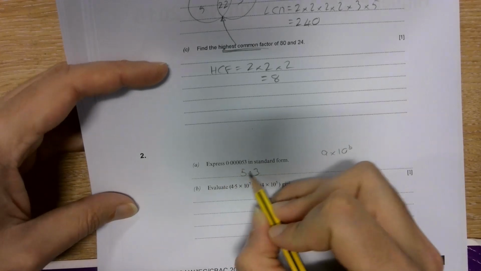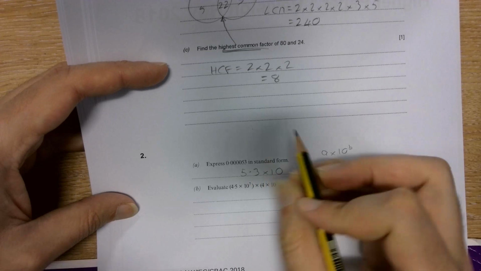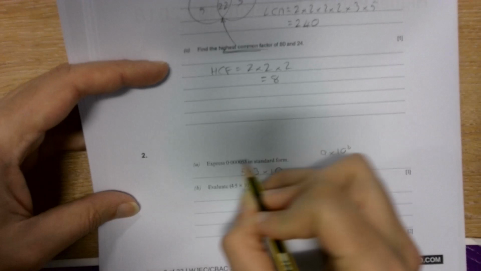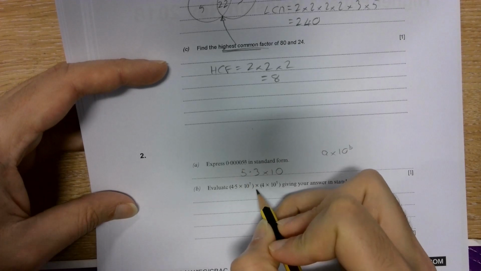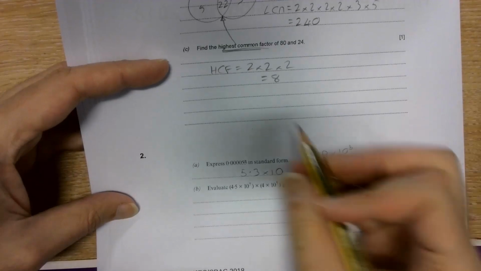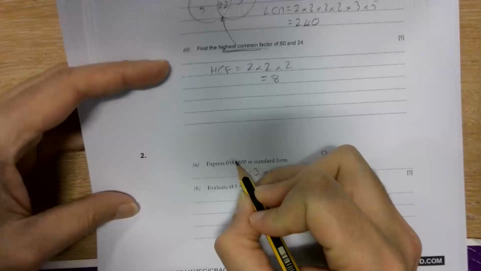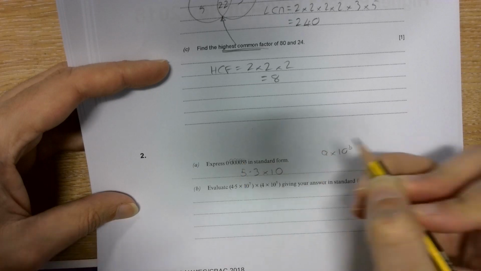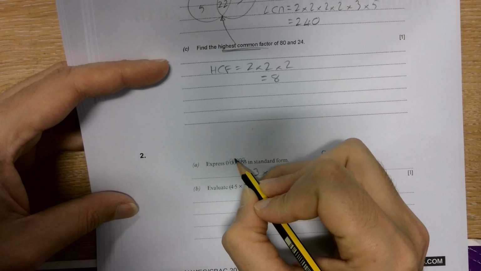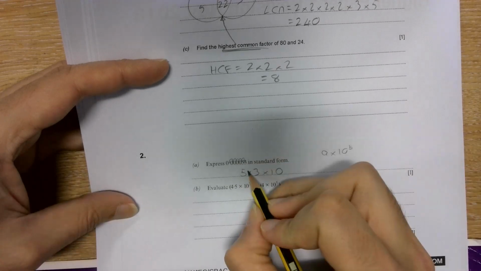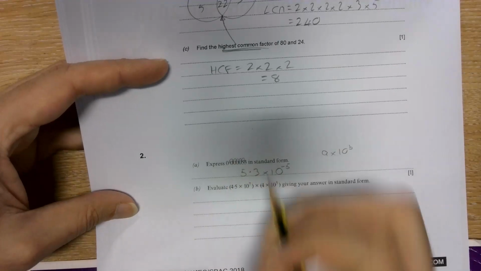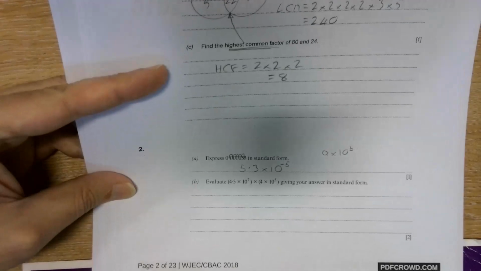So I know my answer is going to be 5.3 times 10 with a power. Now, the way that we figure out the powers is we look at where the decimal point started from, which is there, and we look at where we want to put it, which is between the 5 and the 3, and we count not how many zeros, but how many columns we hop over to get there. 1, 2, 3, 4, 5. Okay, let's just check that again. 1, 2, 3, 4, 5. So that's 5.3 times 10 to the minus 5, and it's a minus because it's a small number, it's a decimal number, isn't it?